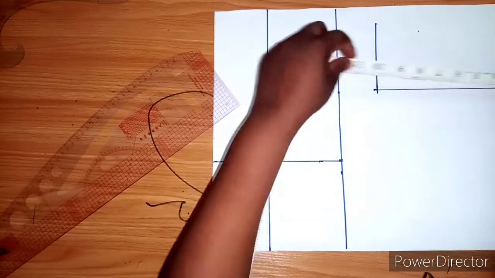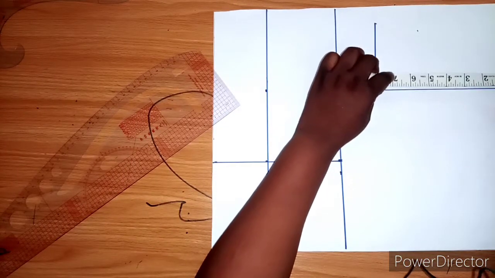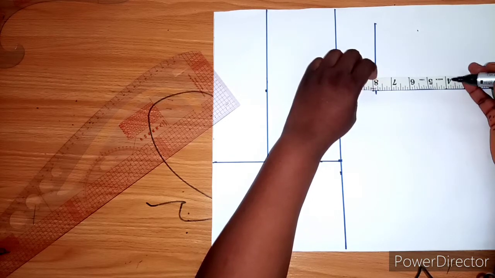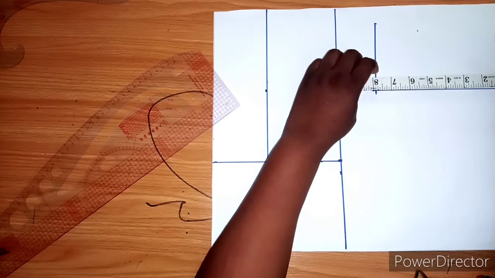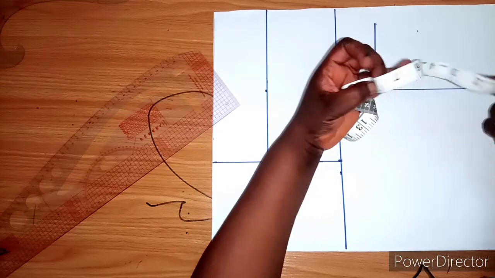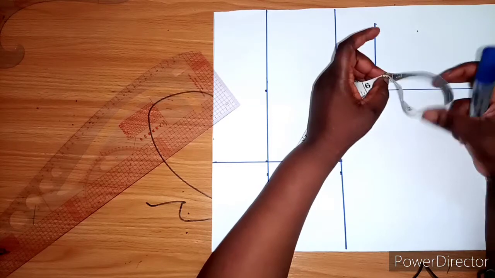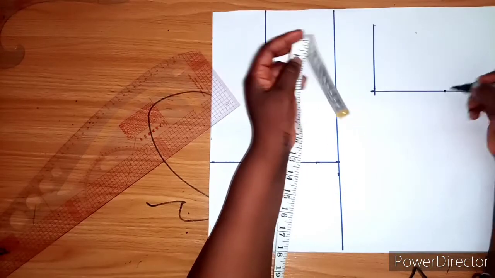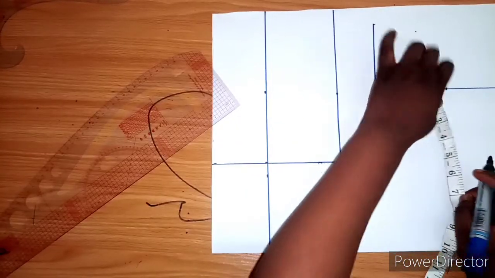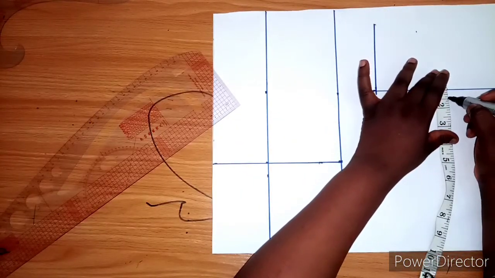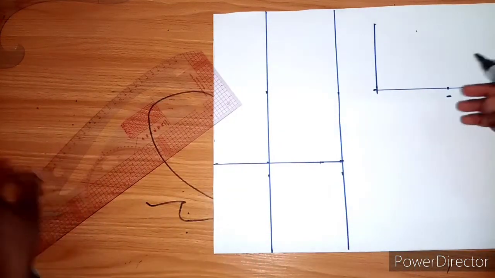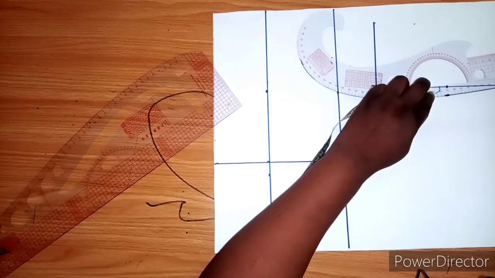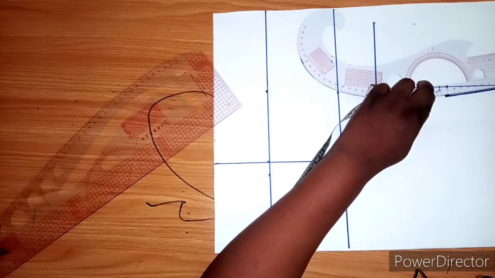So on this armhole area, we look for the midpoint. These are our midpoints. To get your midpoint, just take the measurement you have and fold it into 2. So this is our midpoint. We come in by ½ inch. Then we'll roll it and connect it to your shoulder line.